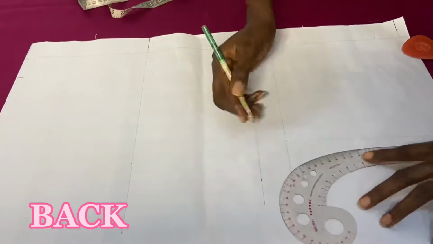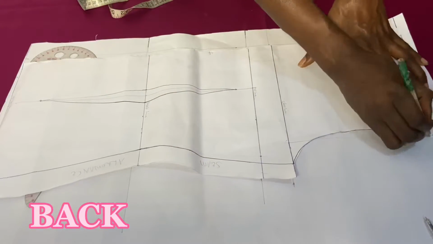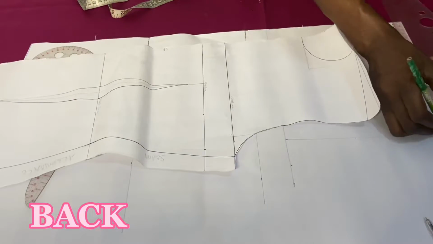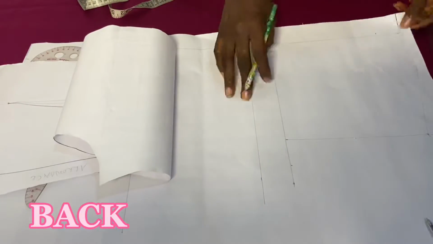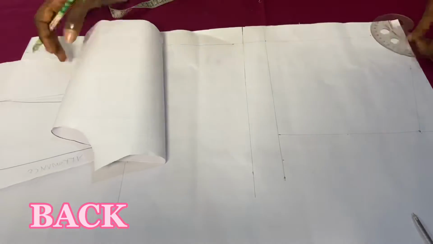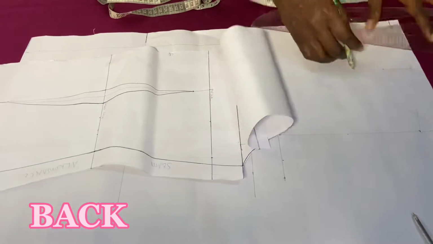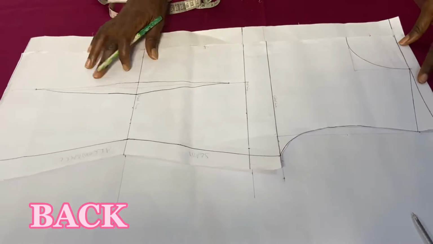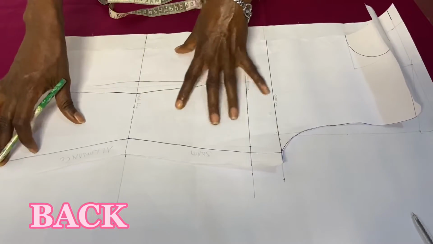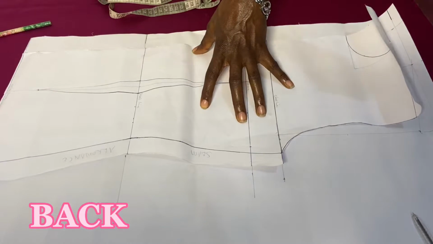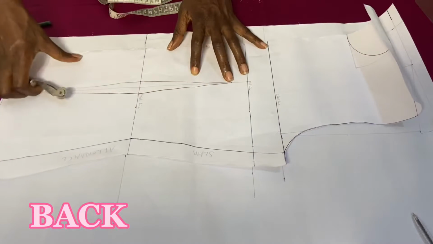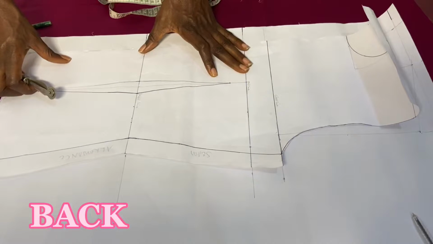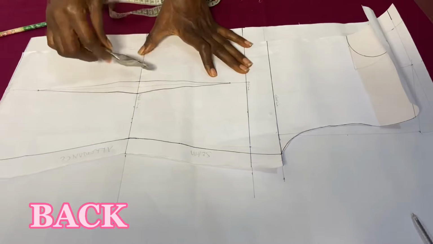But note that this particular armhole, you don't have to go in by 1.5 inch in the middle. You just connect it directly, because the front and back armhole are not necessarily the same. And then I just did 1.5 inch depth for the back neckline, which is just normal. If you want a V-neck, you can still take it down. If you want a wider neck, you can still take it down. I'm just doing that because this is just a pattern.